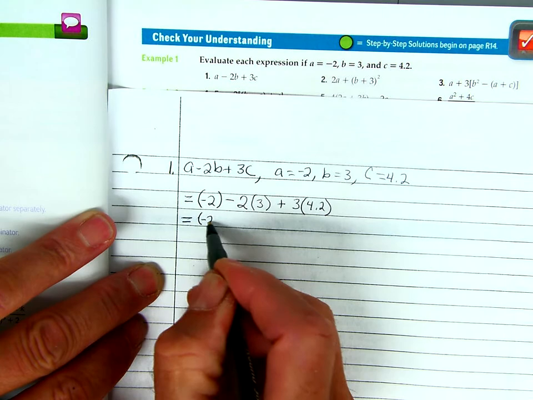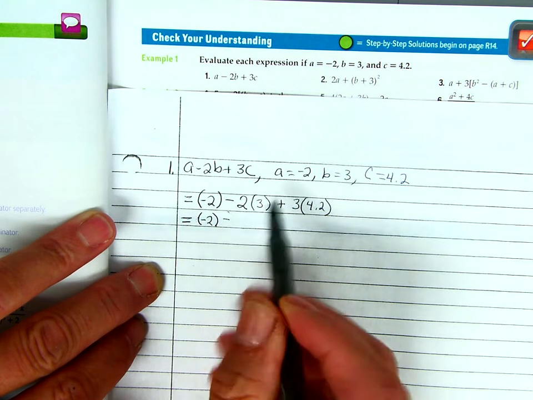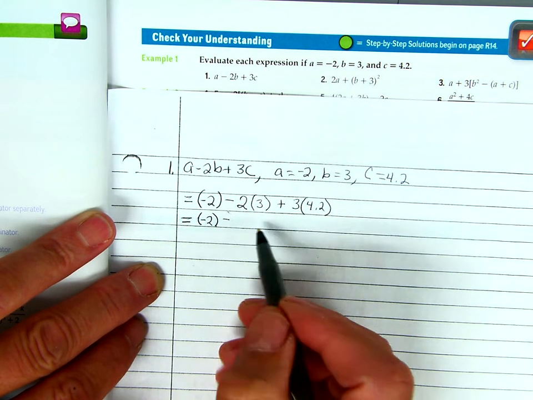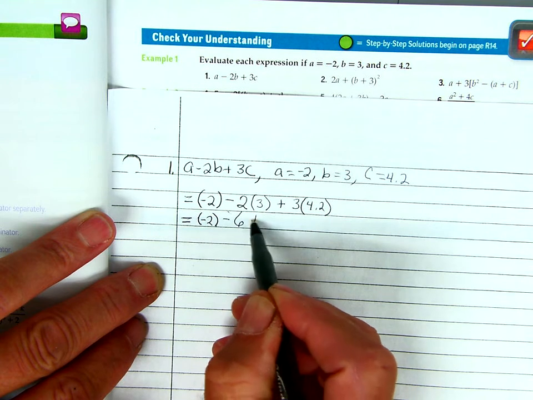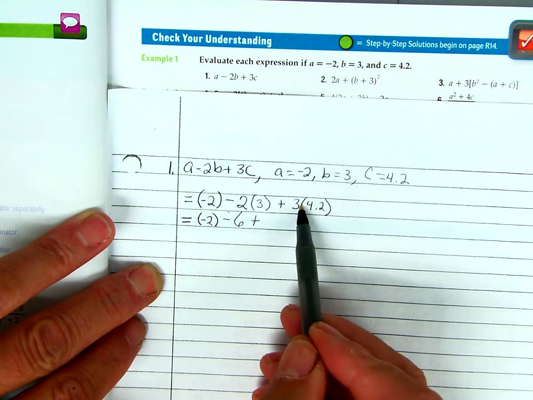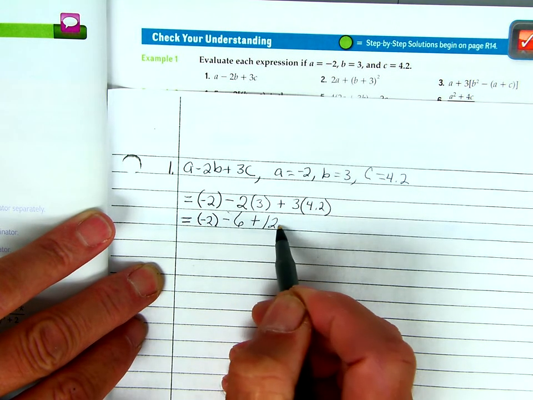So -2 minus 2 times 3 is 6, plus 3 times 4.2, I believe, is 12.6.